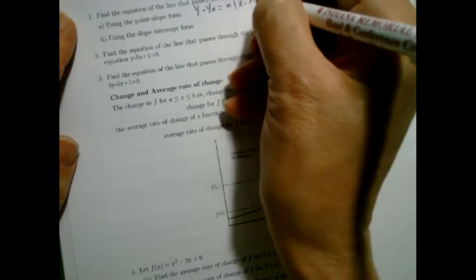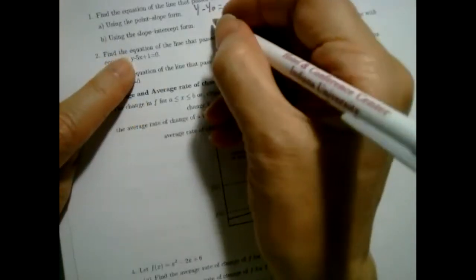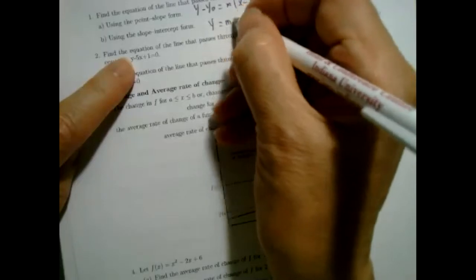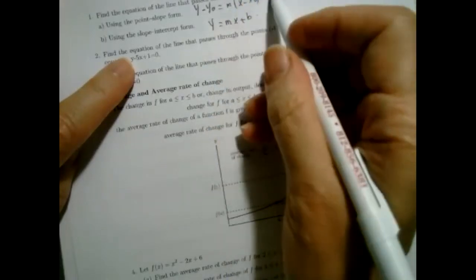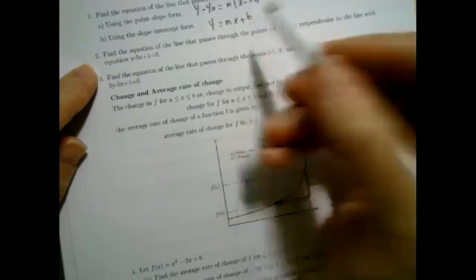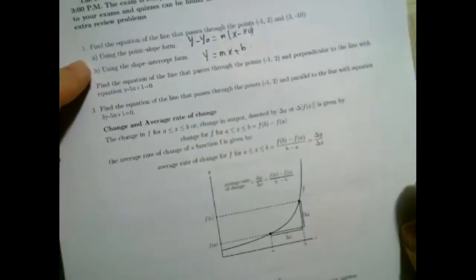Now, the first question is find the equation using point slope and the slope intercept. So remember, point slope is y minus y0 is m times x minus x0. You know the slope, you know the point, you know the equation. Slope intercept means you write it under the form y equal mx plus b. You find the slope, and then you use a point to find the b. That's really what it's about.